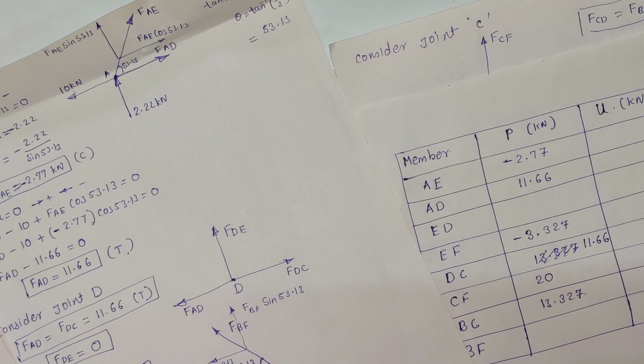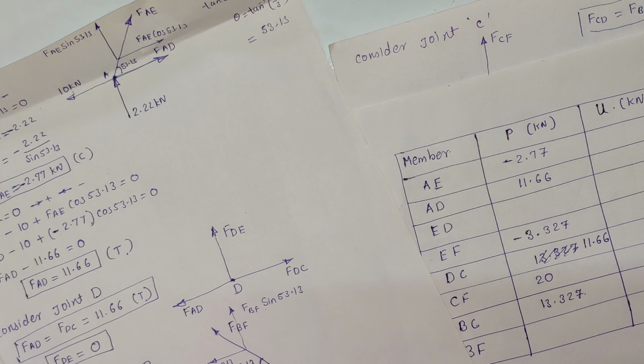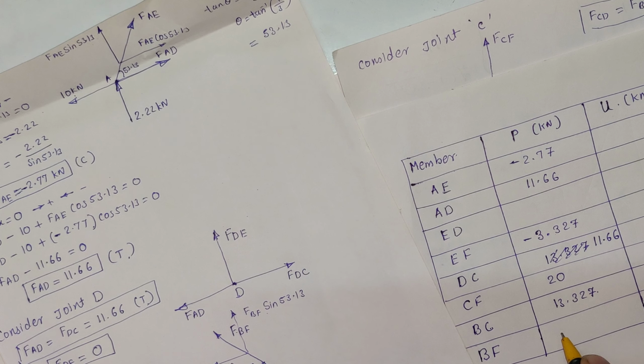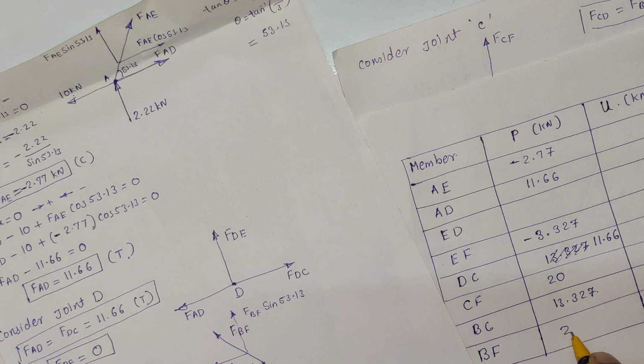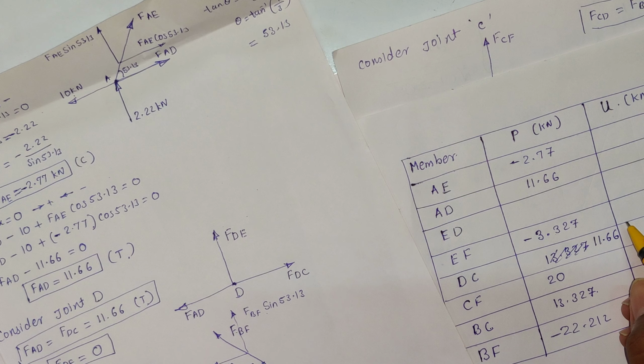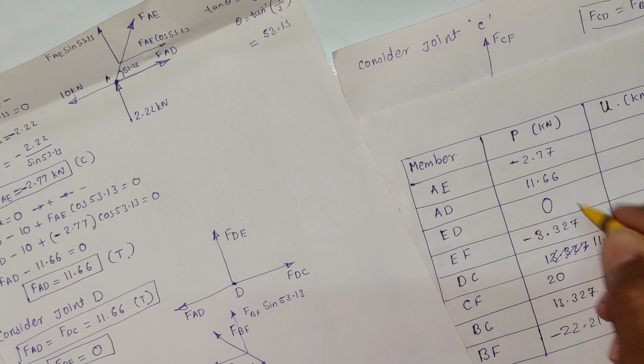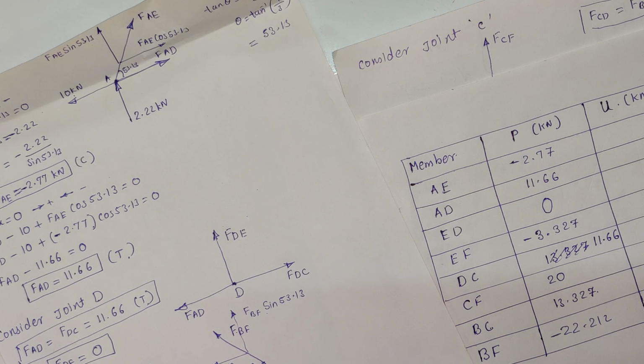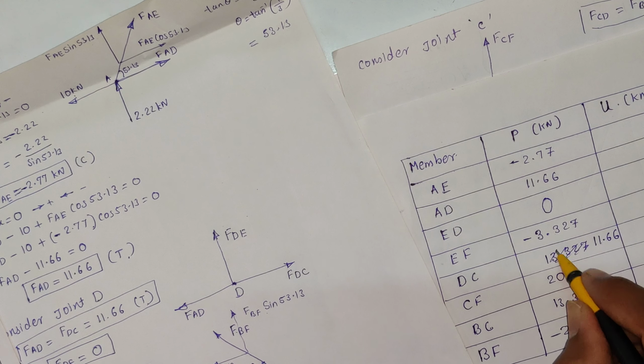Next, BF, that is 22.212. ED is equal to 0 because there is no opposite force. Right? So these are the answers.